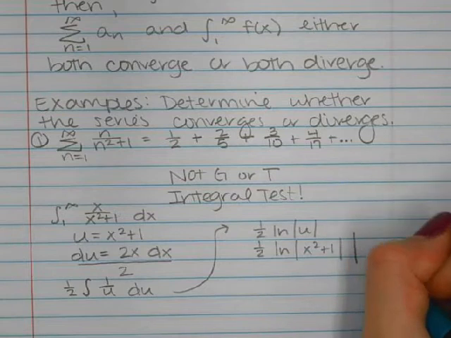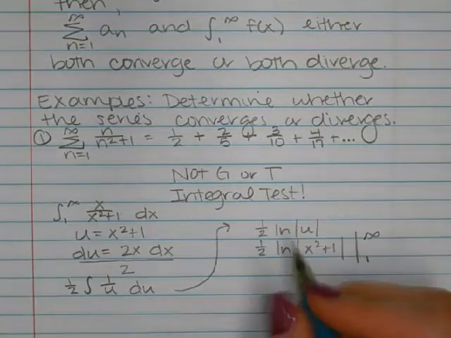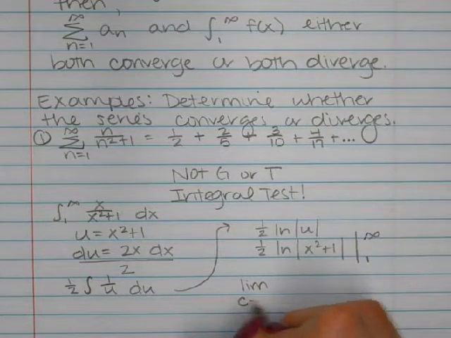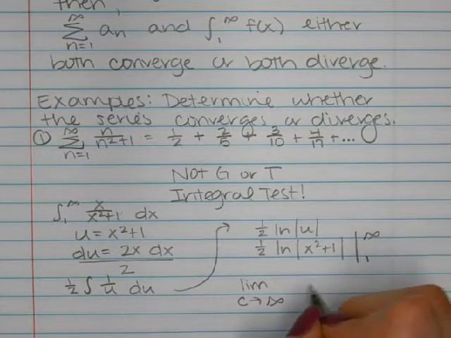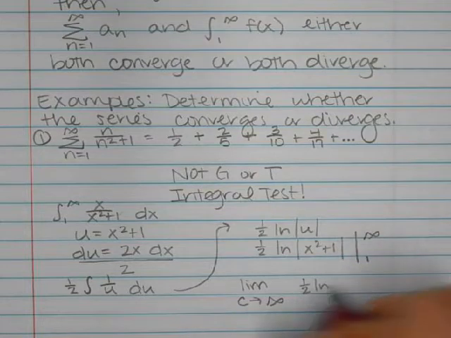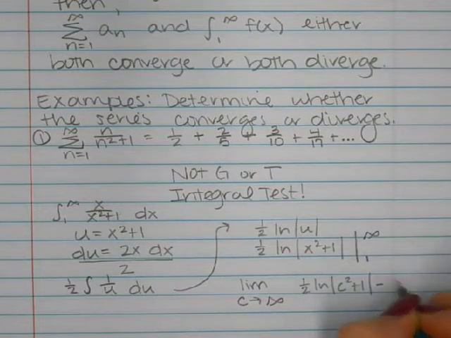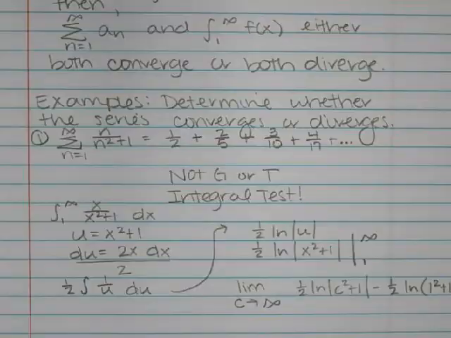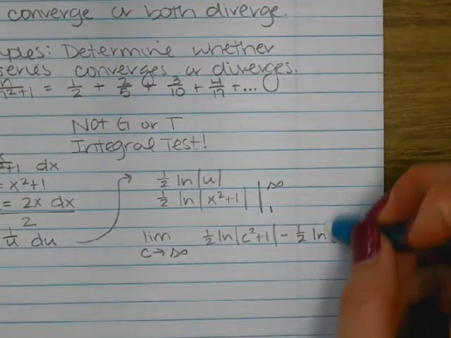I'm evaluating this from 1 to infinity, and as soon as I see that, I know that I need to use limits. So the limit as c goes to infinity of 1/2 ln of c squared plus 1, minus 1/2 ln of 1 squared plus 1. And that should have been an absolute value sign. That's my bad.